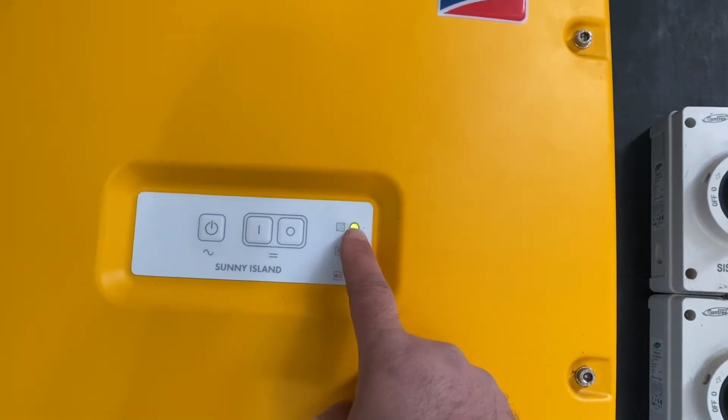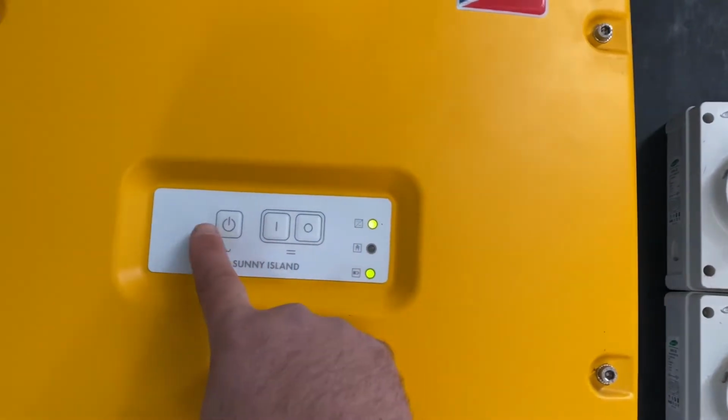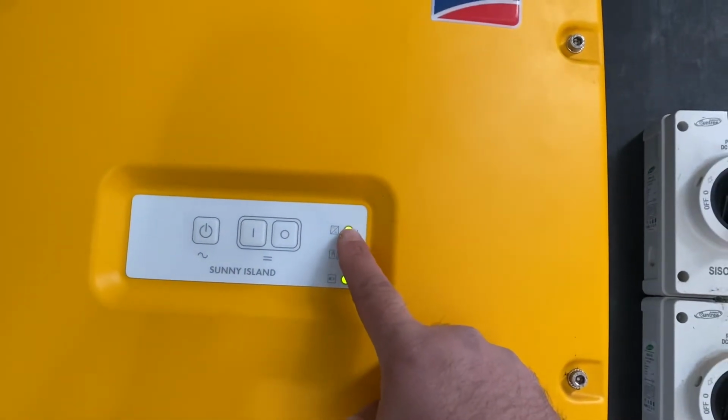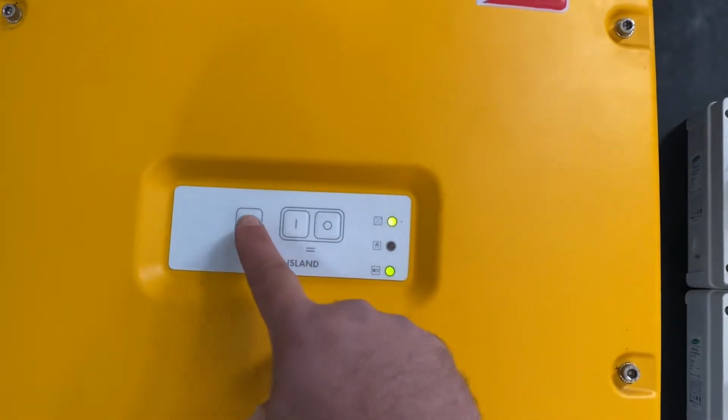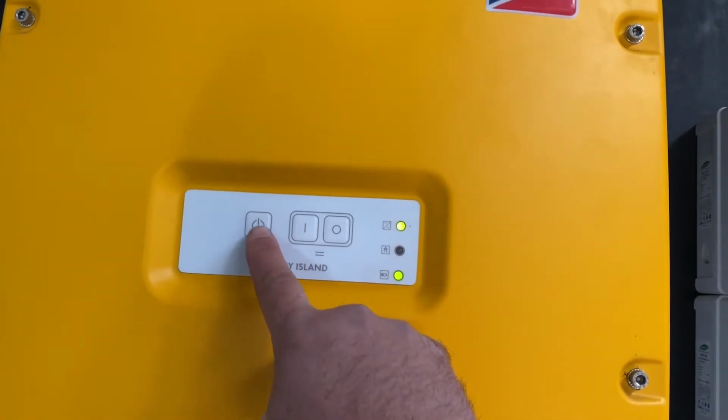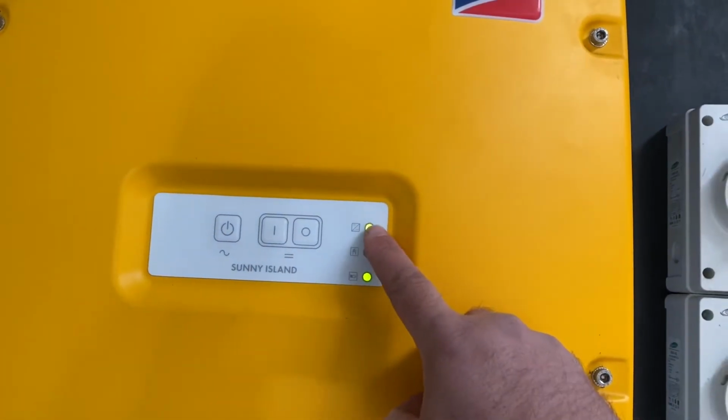This light here represents the AC mode. If it's green, it's on. If it's amber, that means that the AC is in standby. And if it's red, there's a fault.